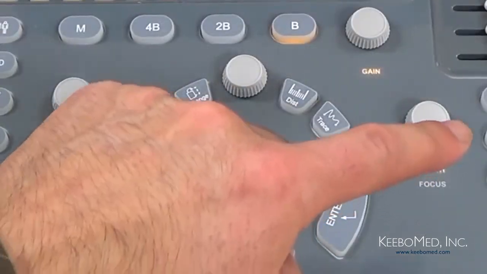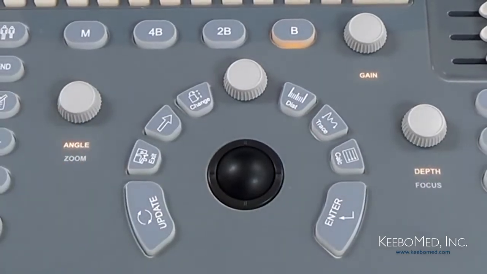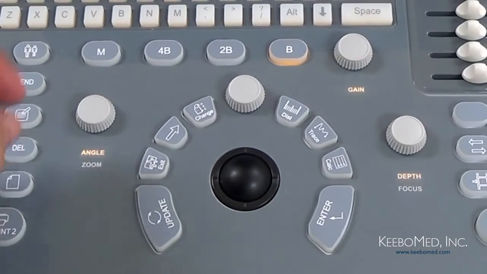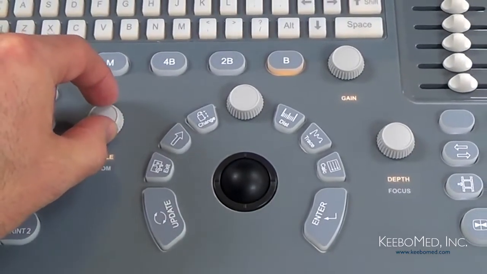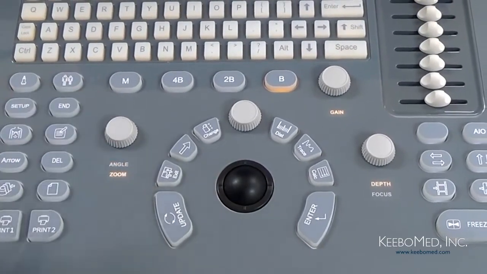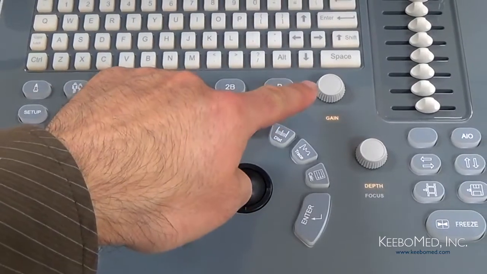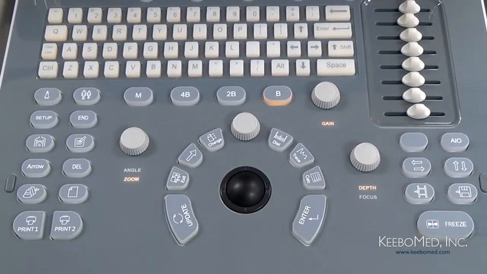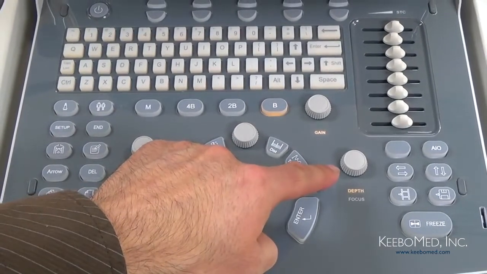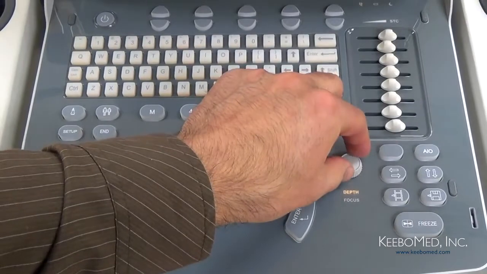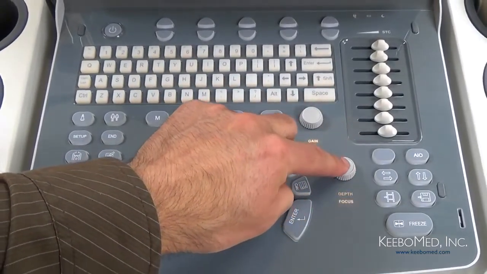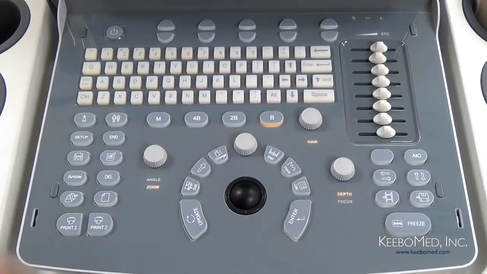Next, you'll notice that there are 3 other knobs that are close to the center group of keys. First, over here we have our Angle and Zoom knob. Simply rotate to adjust the angle or zoom, and then press the knob to change the function between angle or zoom. Then over here we have our Gain knob, which is used to adjust the gain of the B mode and the M mode. And then over here we have our Depth and Focus knob. Again, simply rotate to adjust the depth or focus position, and then press to change between depth and focus.